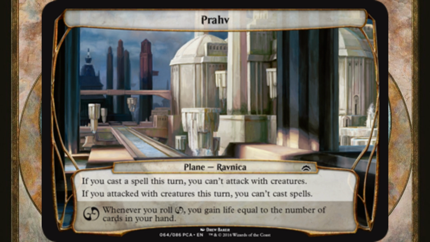If this were a global effect, then maybe its inclusion into the planar deck can be reconciled. However, it isn't, and the chaos ability of gaining life equal to the number of cards in your hand does not sweeten the deal. With the detriment of losing combat or casting spells in mind, why would you dedicate a slot on your planar deck for Prahv?